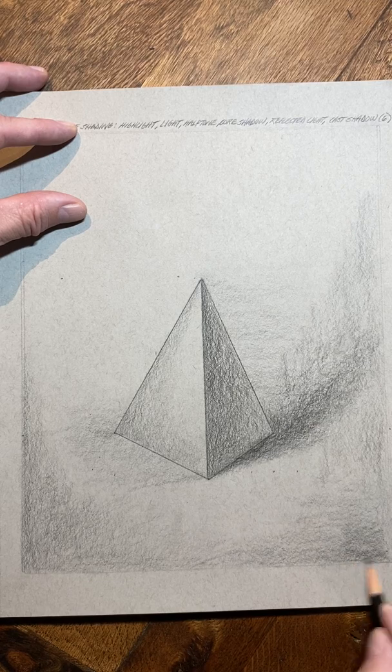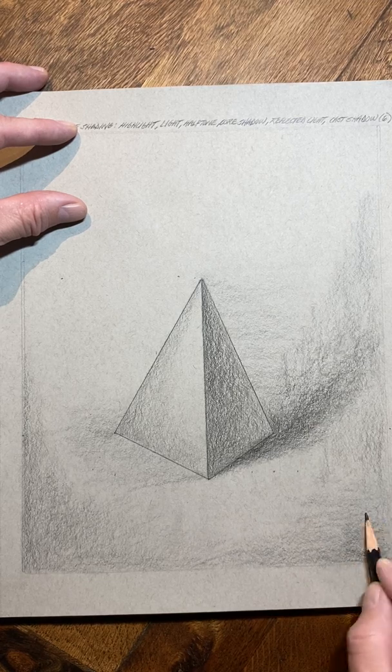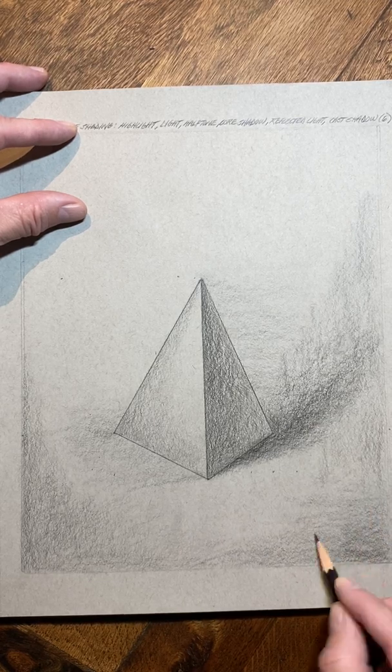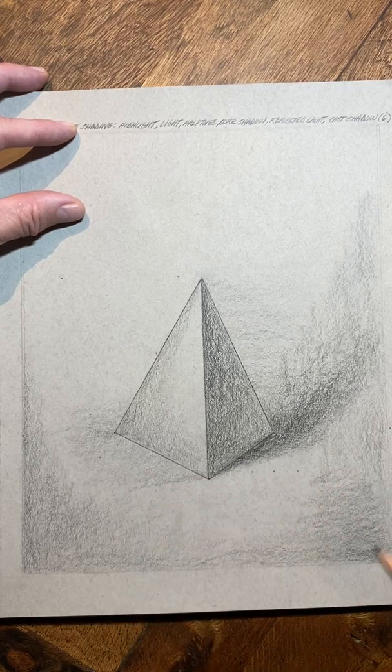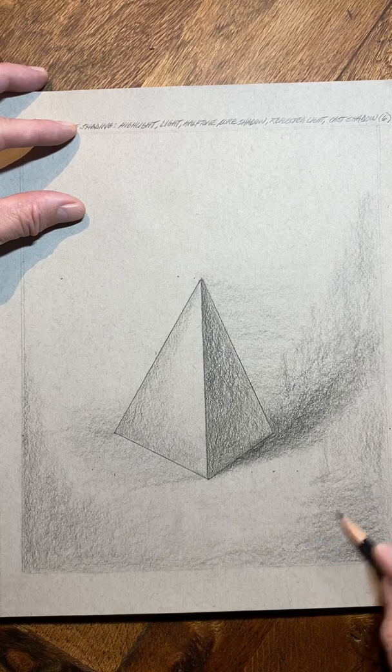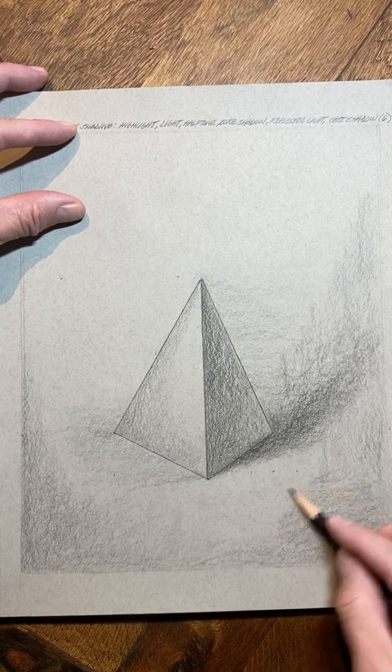So now I'll gradually start to darken this in a slightly darker value in the corner, blending carefully toward the object.